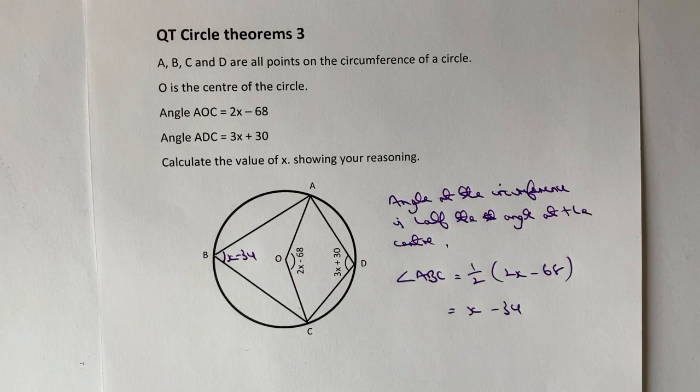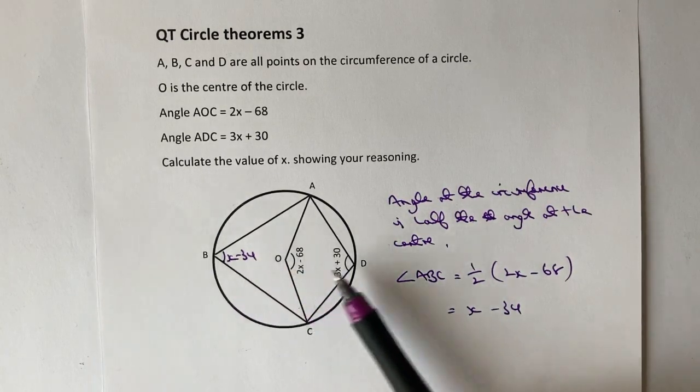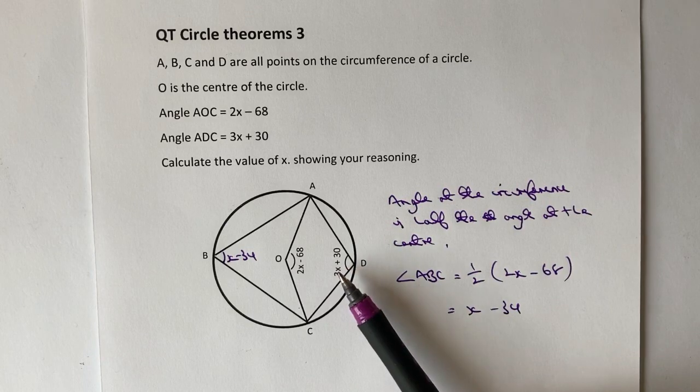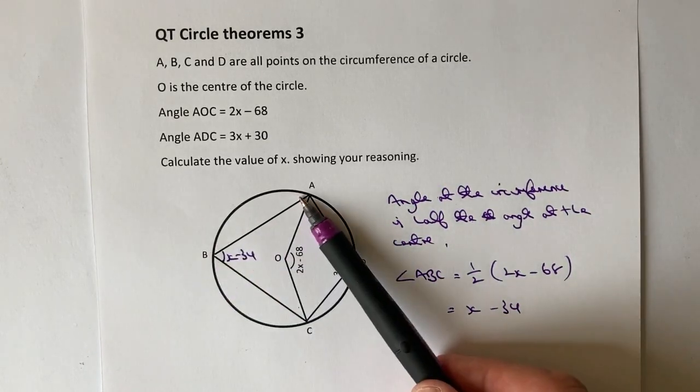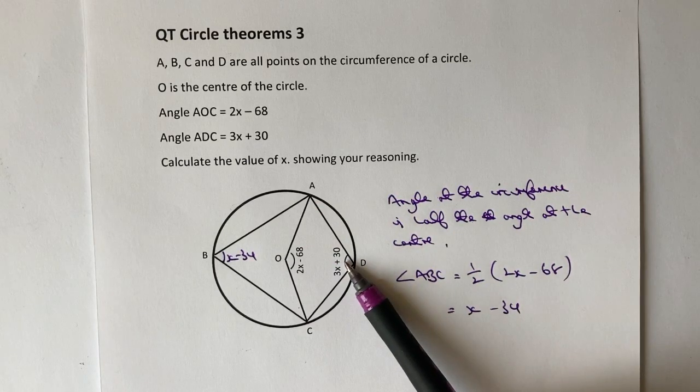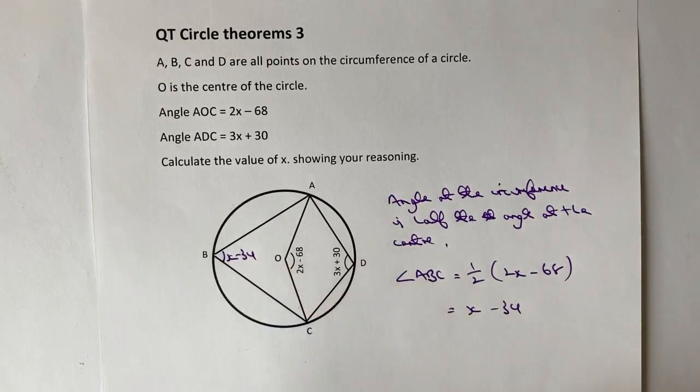The next little bit, which again you do need to be aware of as a circle theorem, is that the opposite angles of a cyclic quadrilateral, which is a four-sided shape inside a circle, add up to 180 degrees.